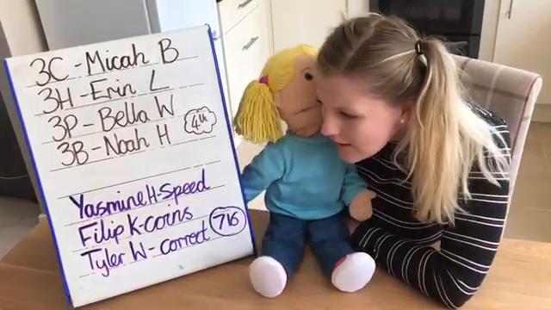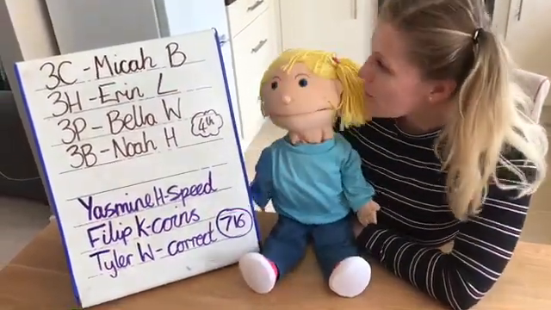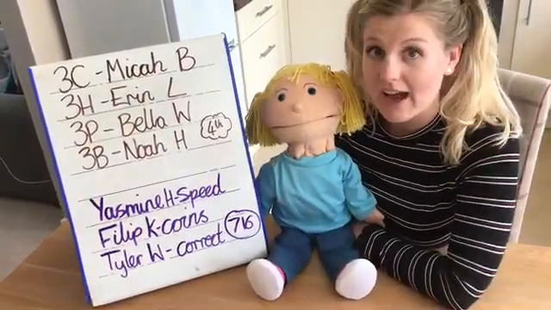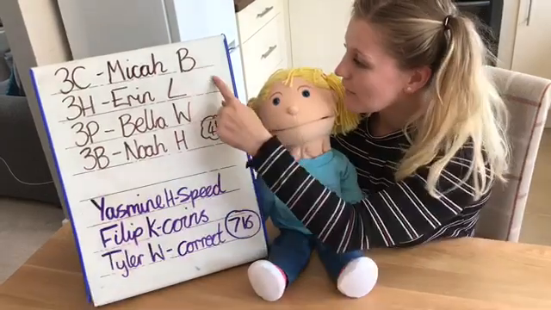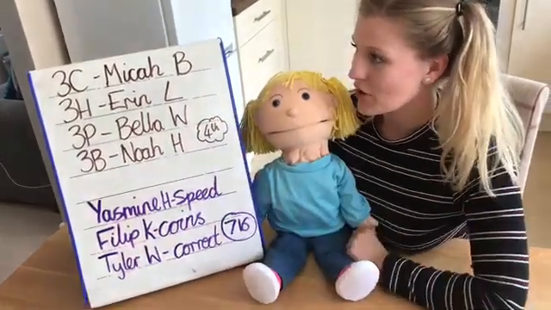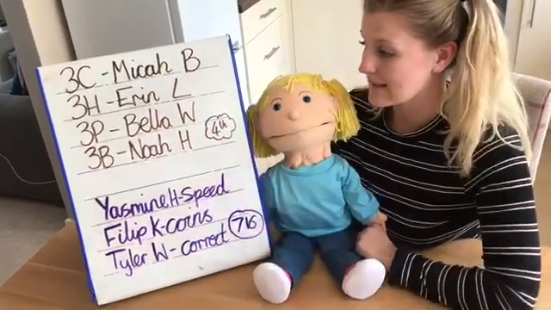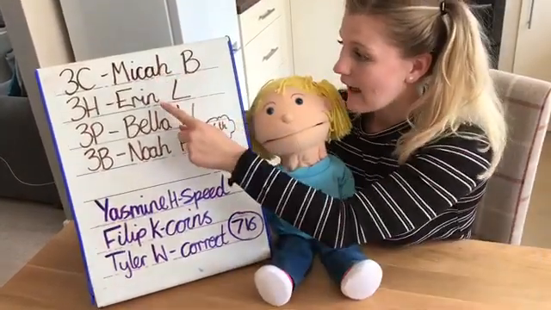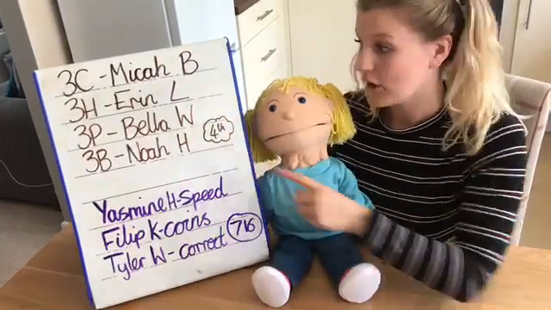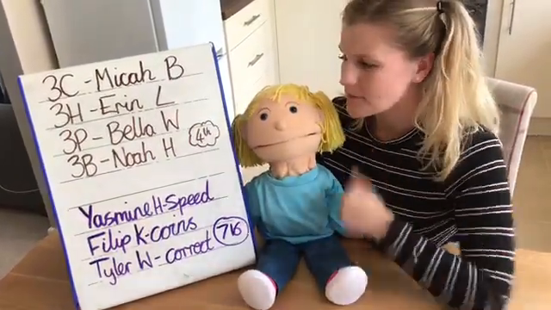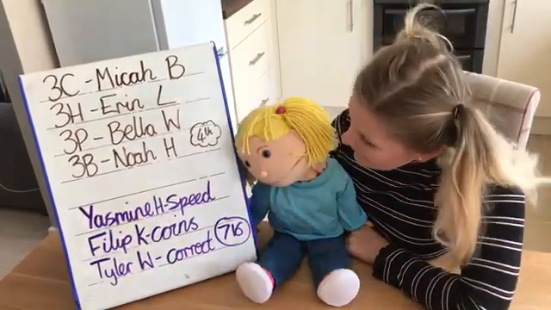Pardon? No way! Look at all these amazing people who have been on our online learning. These ones at the top, Mini Miss Hare's told me, are from MathShed, and these are the ones that are top of their classes. So well done to Mika, Erin, Bella and Noah. Noah was actually 4th in the whole school last week, so a special well done to you.